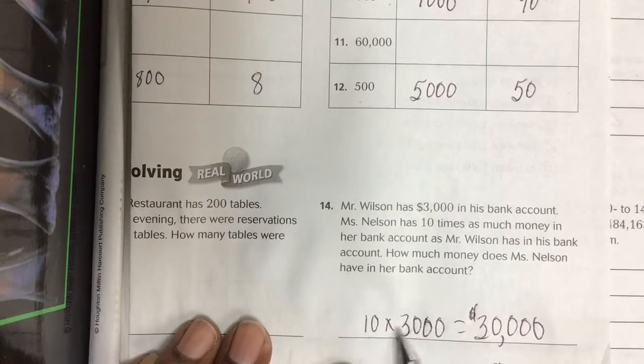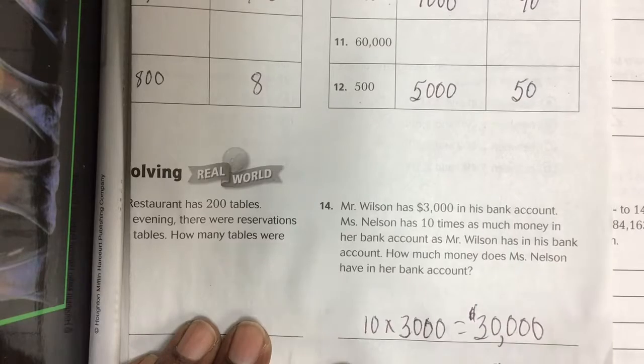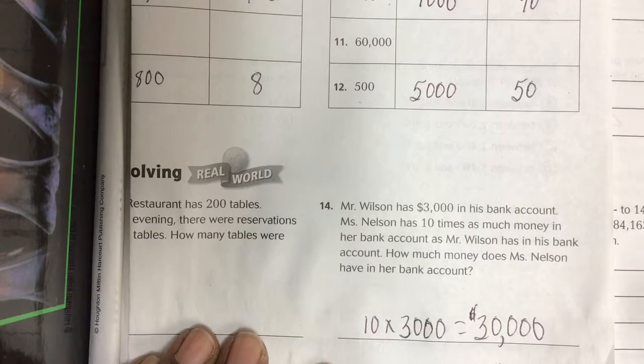She has 10 times as much as 3,000, then she has $30,000. And that is our lesson for today.